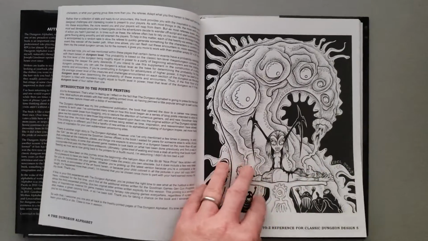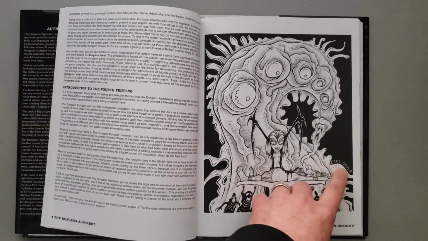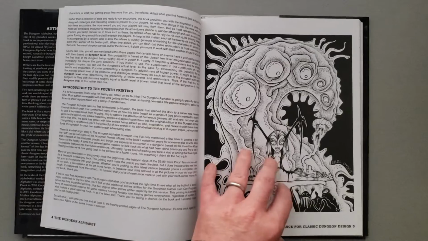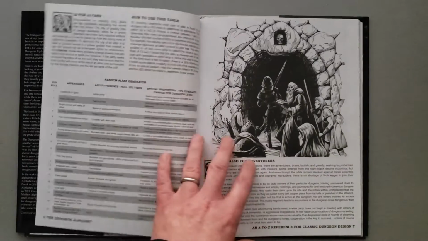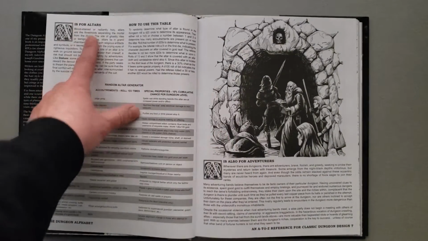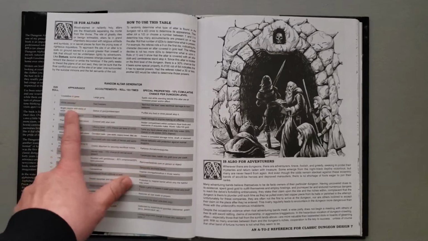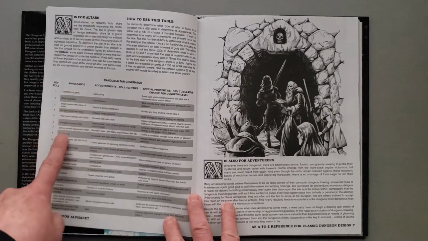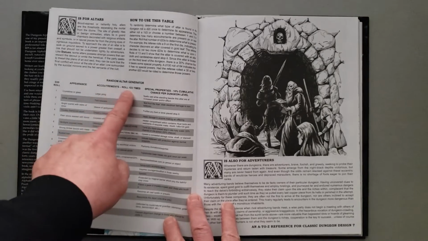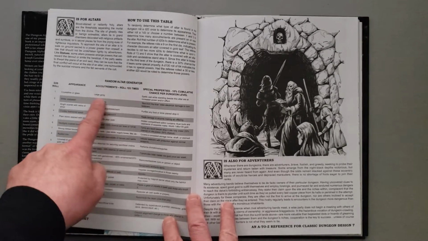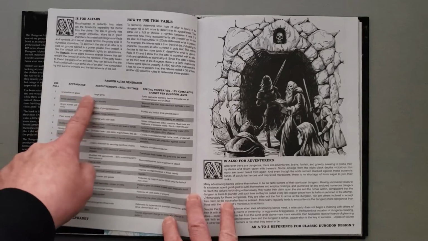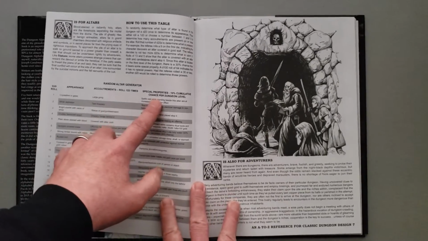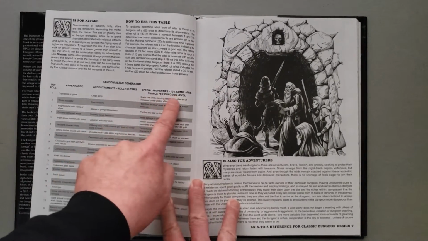You see here some great old school art, again, by Errol Otis. Very, very famous artist in the old school community. And it just jumps right in. So your first table is for altars, and it gives you an idea. You have a D20 roll down here. You roll once for the appearance, and there's a bunch of different descriptions here. Then you can roll D3 times for the accoutrement to your altar. And then lastly, special properties, 10% cumulative chance per dungeon level.